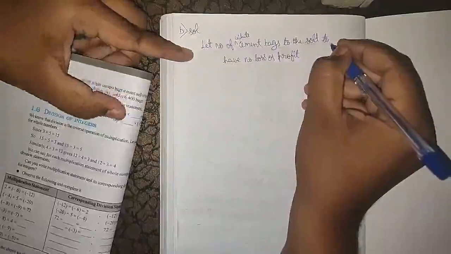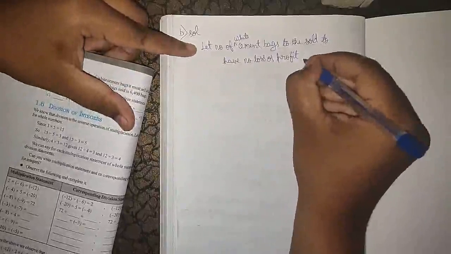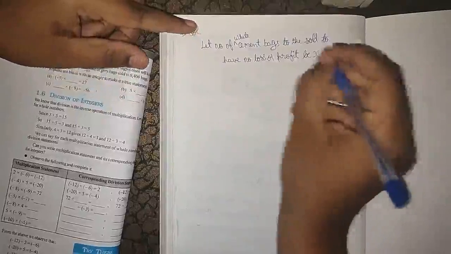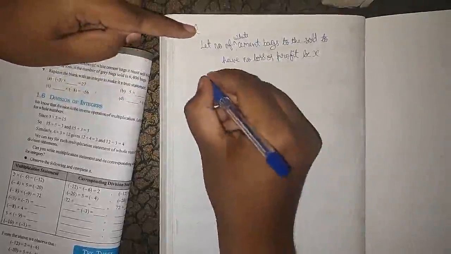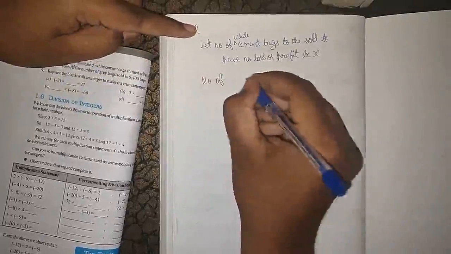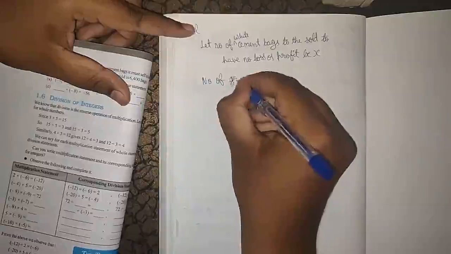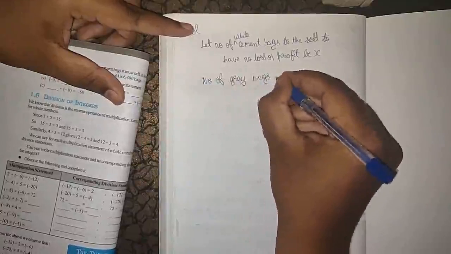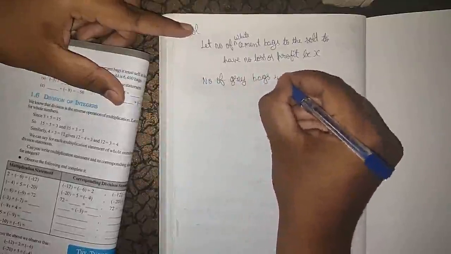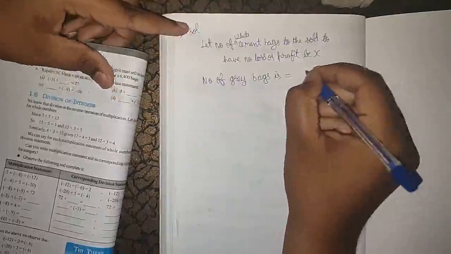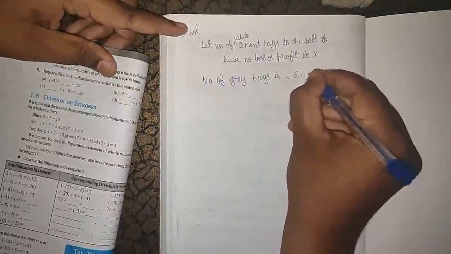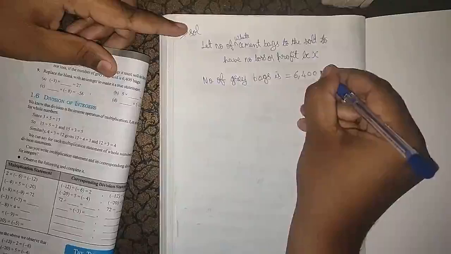The number of grey cement bags is equal to 6,400, they are telling in the question.